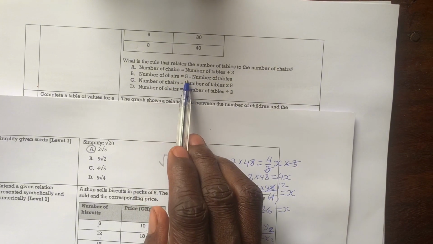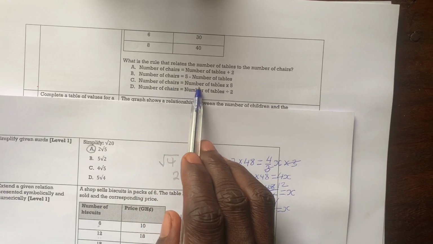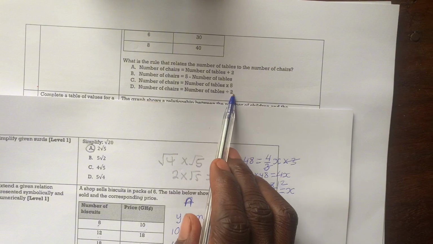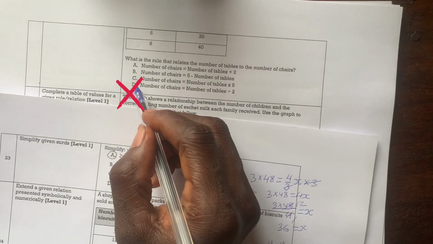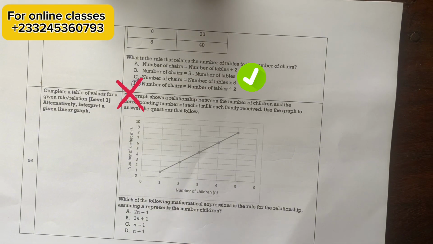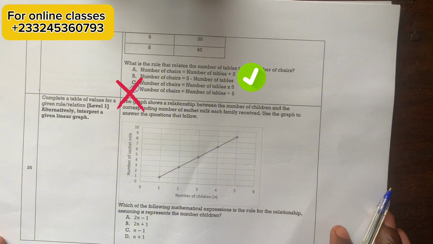Number of chairs equals 5 minus number of tables. No. Number of chairs equals number of tables times 5. Number of chairs equals number of tables divided by 2. So the correct option is C. But I mistakenly circled D. The correct option is C. Number of chairs equals number of tables times 5.